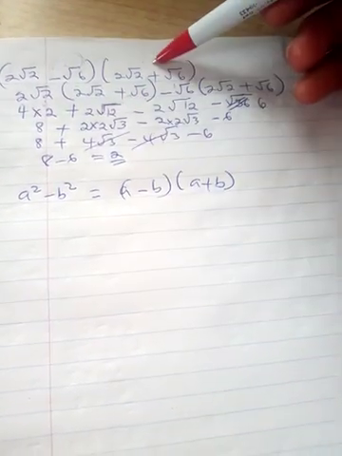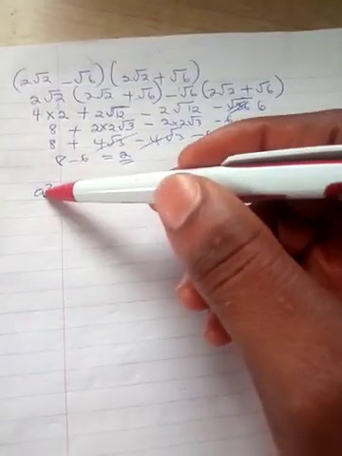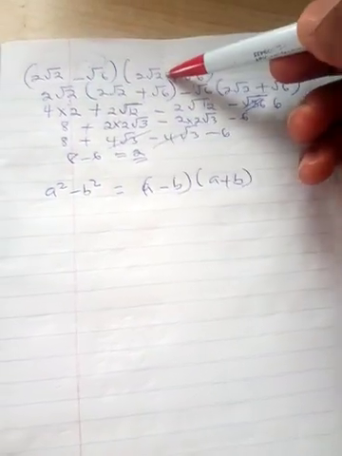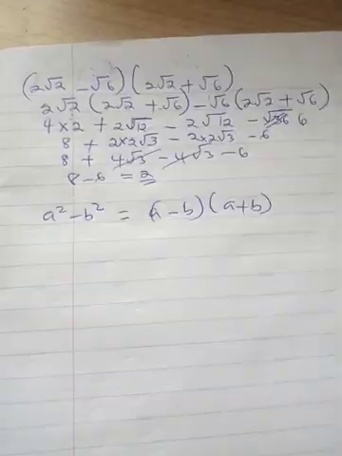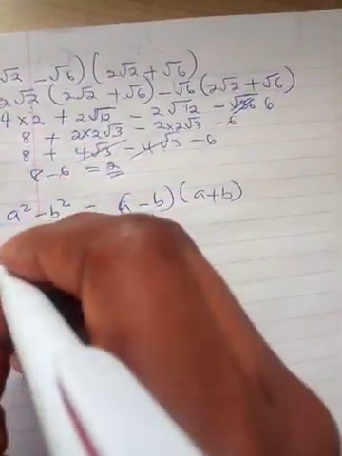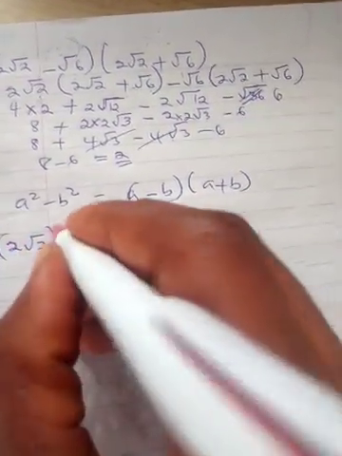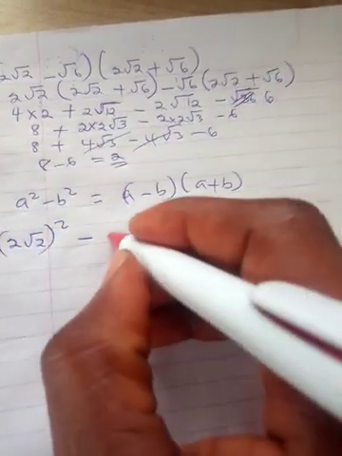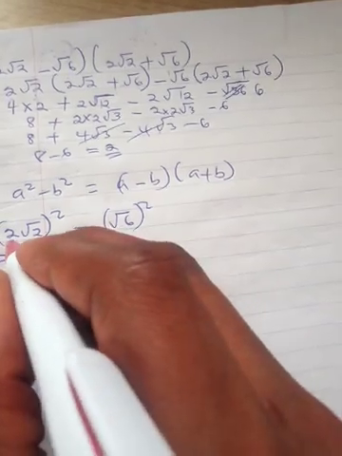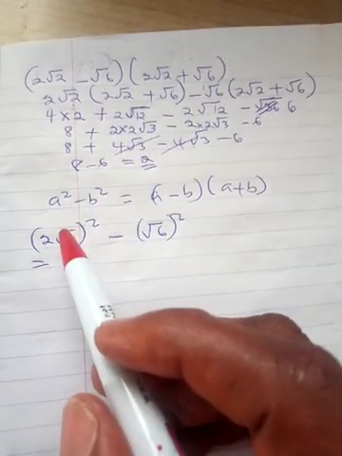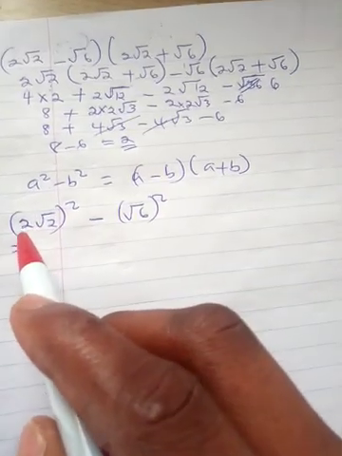So if I have to simplify this, I can just follow the difference of two squares principle, which says that for these two things in the bracket, I should just take the first one, square it, take the second one, square it, and then what? Subtract. Easy, isn't it? So let's see. It means that this whole thing here is going to give me what? 2 root of 2. I'm going to square it, then minus, because this is minus, and then root of 6. I'm going to square it. So now a little bit of attention here. I'm squaring everything here, so it means I'm going to square what?